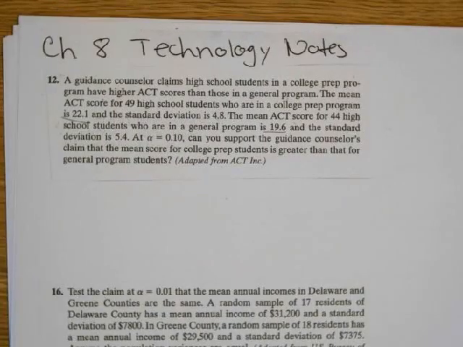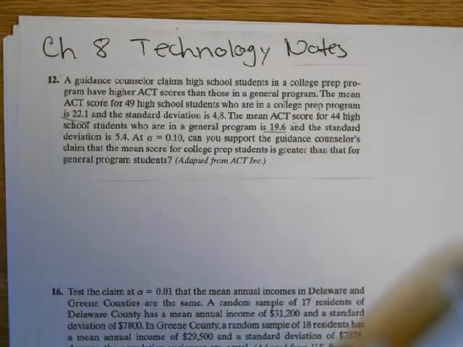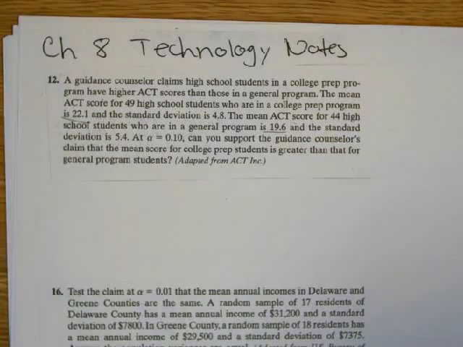Alright, each section does have a program, so there's 4 problems here, so 4 programs. Grab a calculator if you want one.